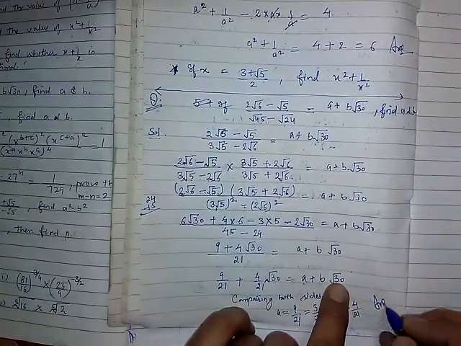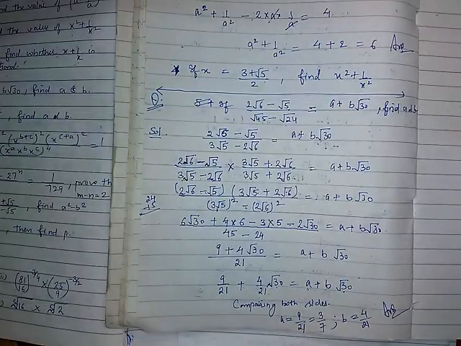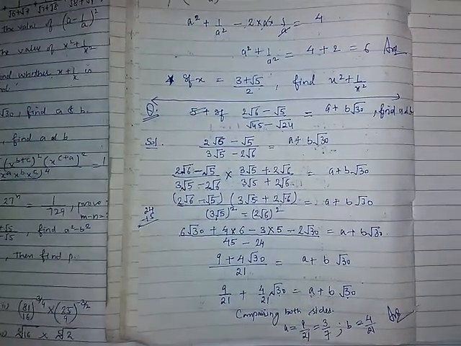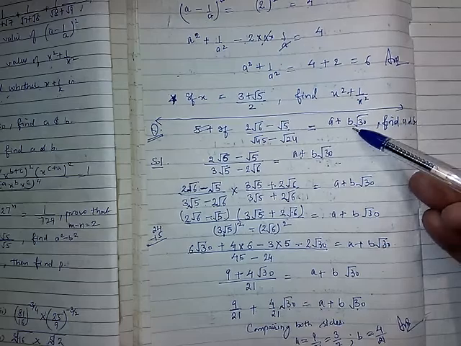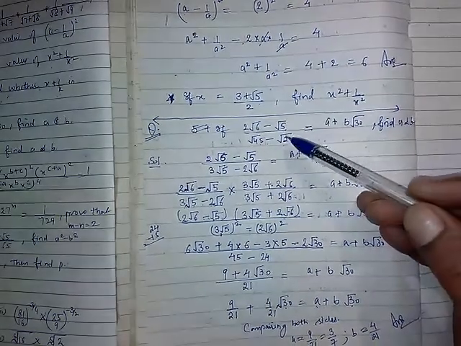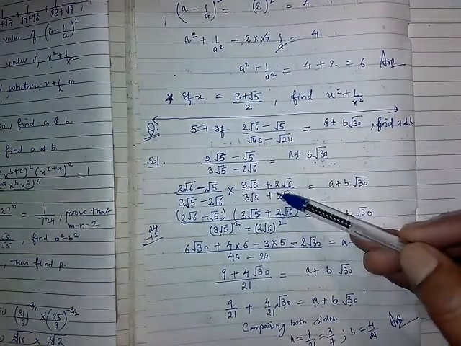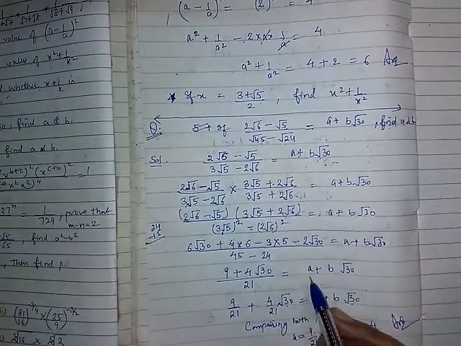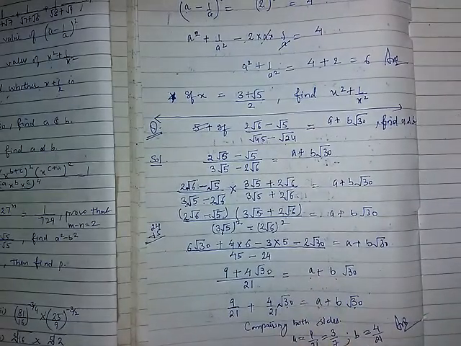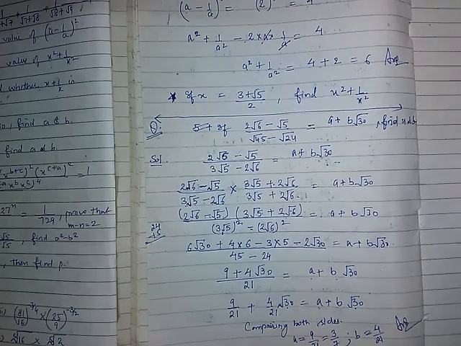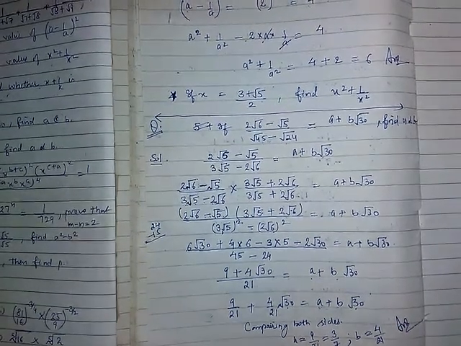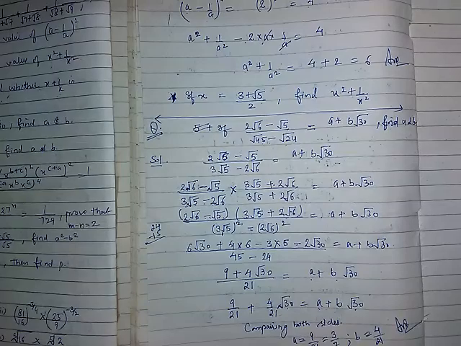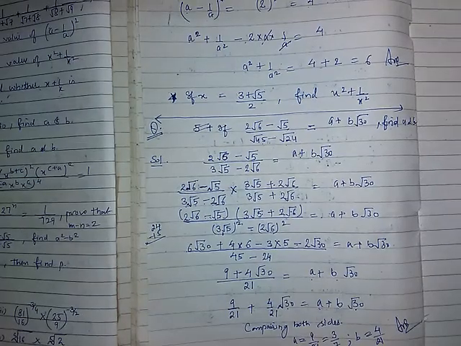So this is your answer. Like this you have to do this type of question. You will not touch your right hand side, you will simply rationalize the left hand side. After that, whatever answer you get in place of a and b, that is your answer. Clear? This is a very important question, that's why I am discussing it at the start of the session, so that you can get a lot of practice for this type of question.